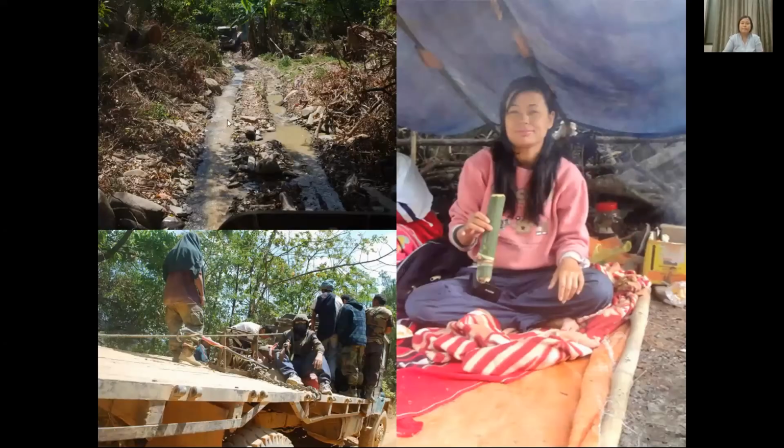Then we go to remote places. And we know that in Northeast India especially, the roads are not in good shape. Sometimes there are no roads at all, and no vehicles. So we have to take this kind of vehicle, which we usually call locally Saktiman.